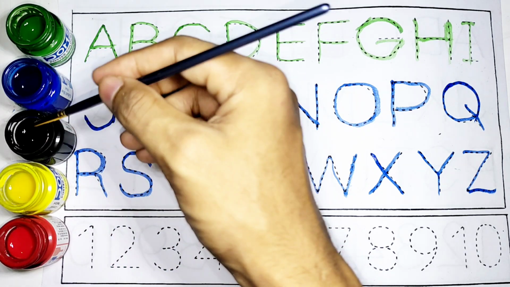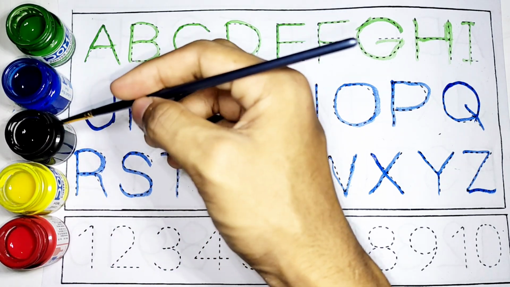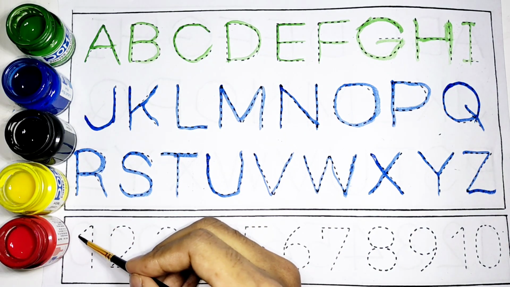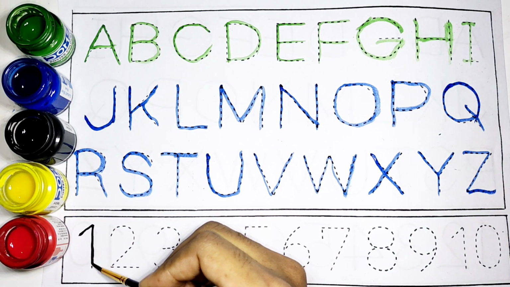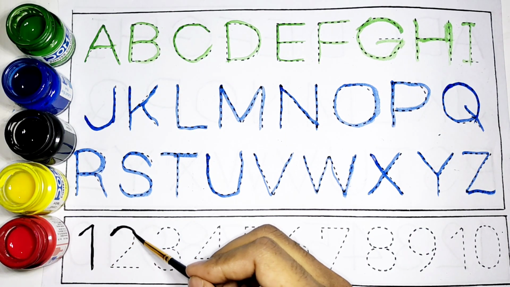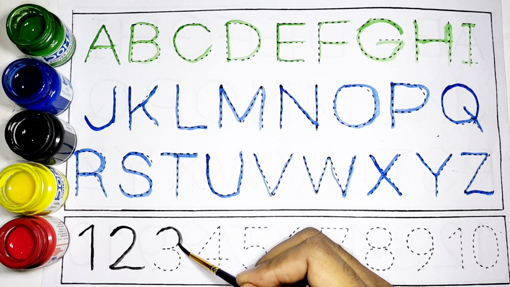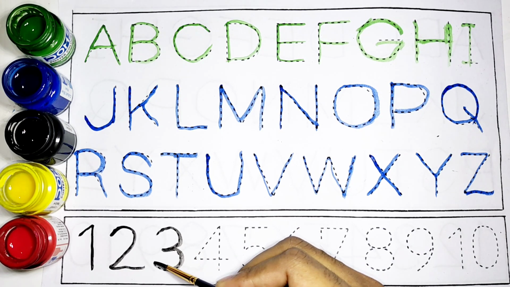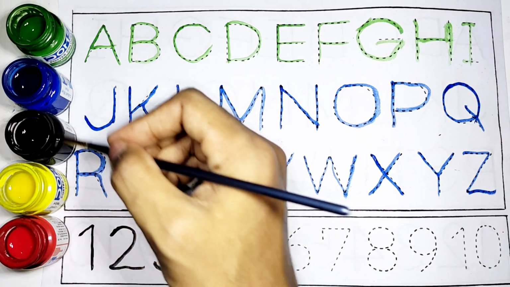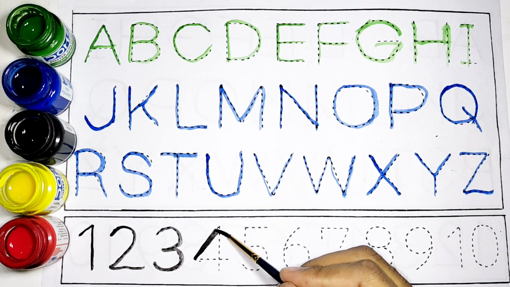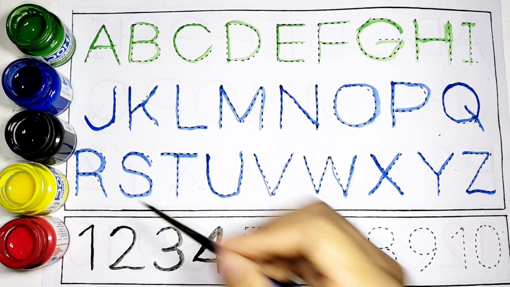Kids, now we are using the color of black and draw numbers. First we draw the number of 1, and the next one is 2. Two, 2. And the next one is 3, the number of 3. The next one is 4, four, 4.